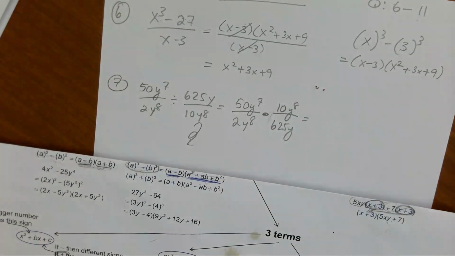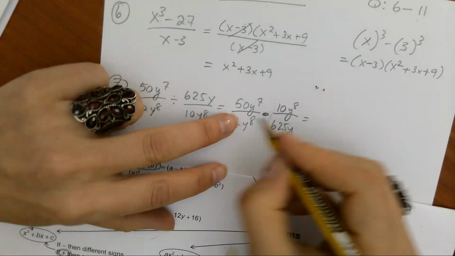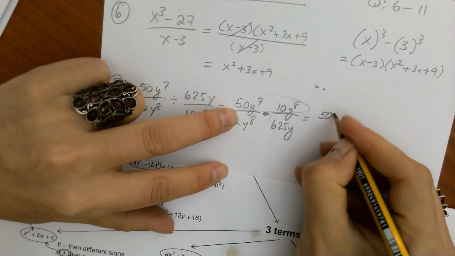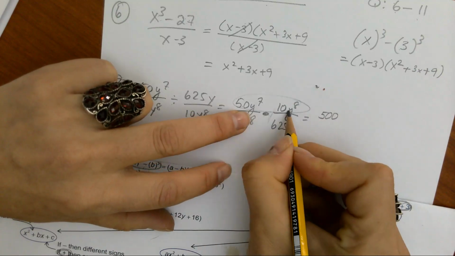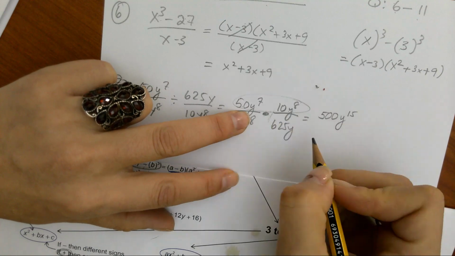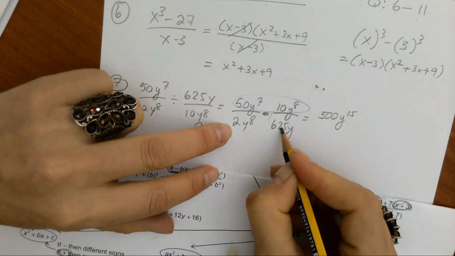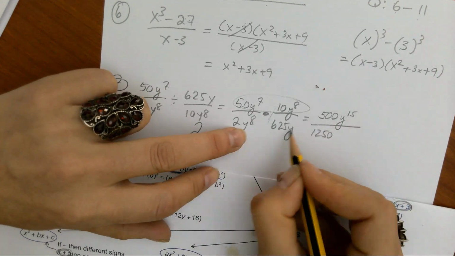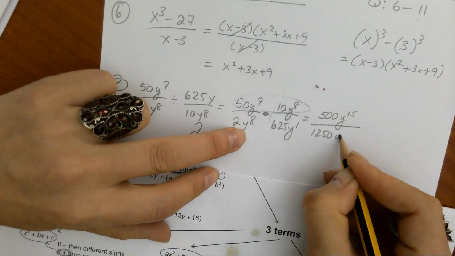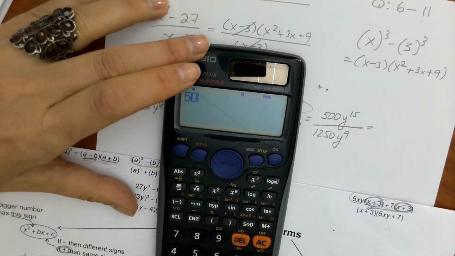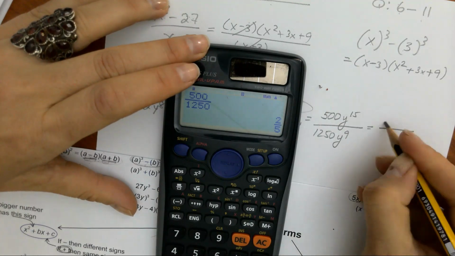So I can just multiply the tops. 50 times 10 is 500. y^7, y^8. So I have 7 y's here and 8 y's here, so really I have 15 altogether. 2 times 625, 1250. I have y^8 and a y^1, so I have 9 y's. And then I can just use my calculator. 500 over 1250 is the same as 2 over 5.